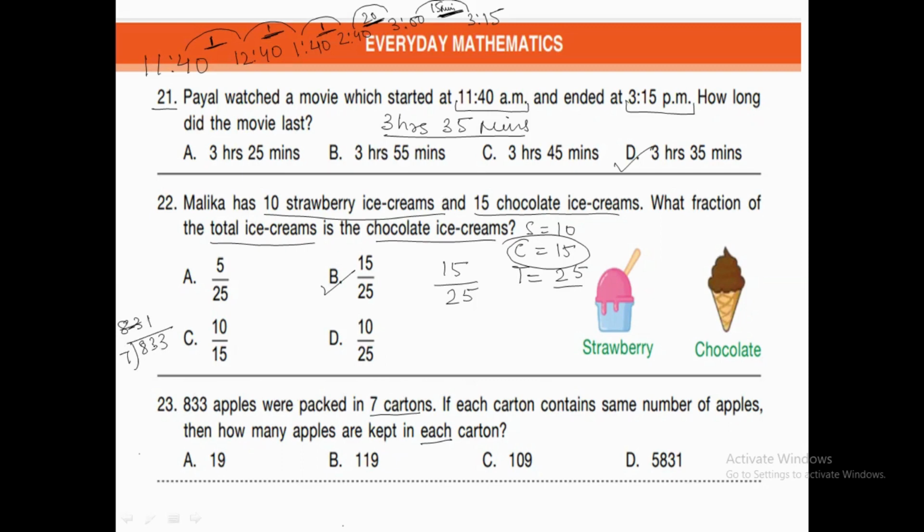So what are we getting? 7 ones are 7. We will bring down this 3. Again 7 ones are 7. 6 is left. We will bring down this 3 again. Now 7 nines are 63. So we are getting 119, which is our option number B.